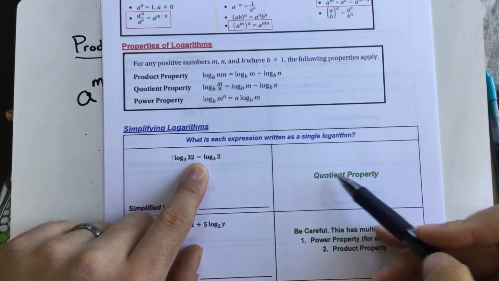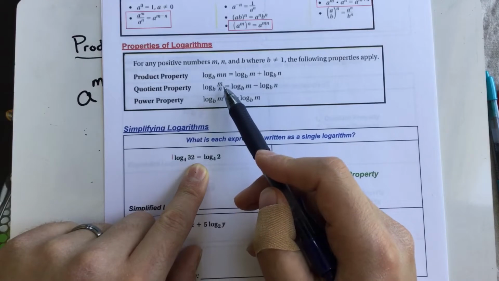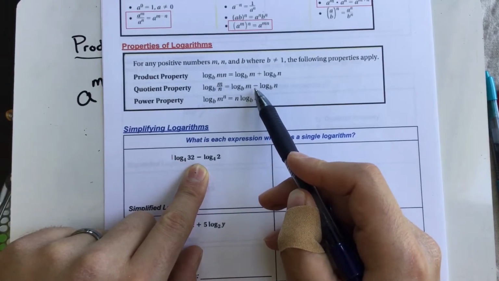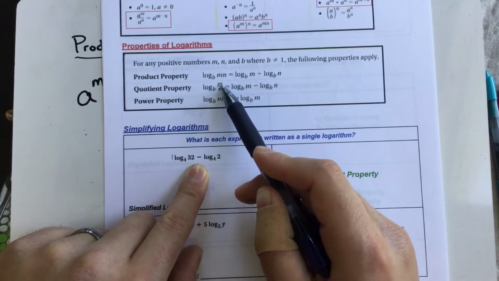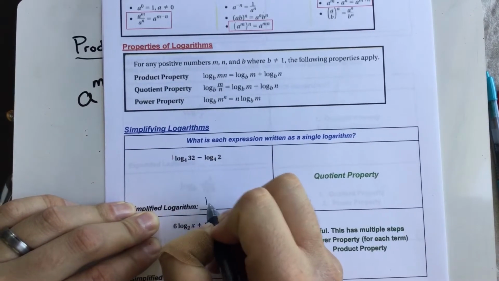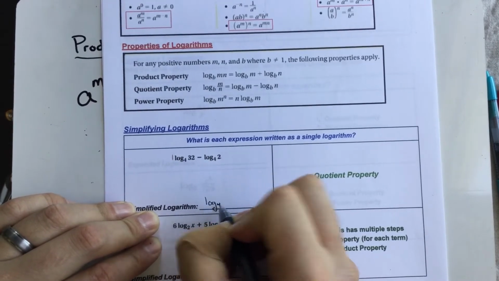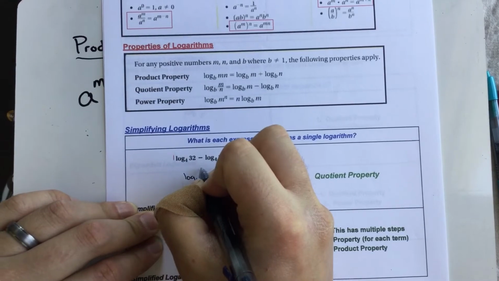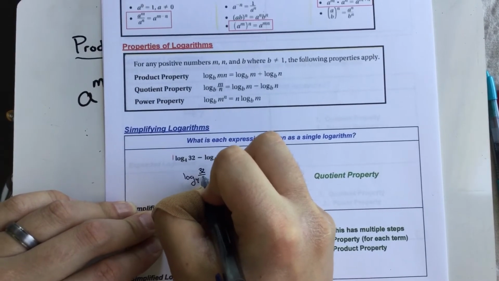This is what we call our quotient property. So when they're dividing within the logarithm, you would subtract. So since we're going from subtraction, we want to divide within the logarithm. So I'm going to rewrite this as log base 4 of 32 over 2.